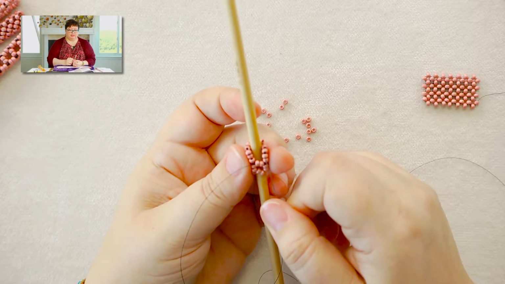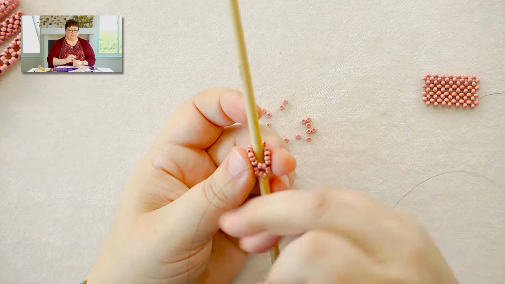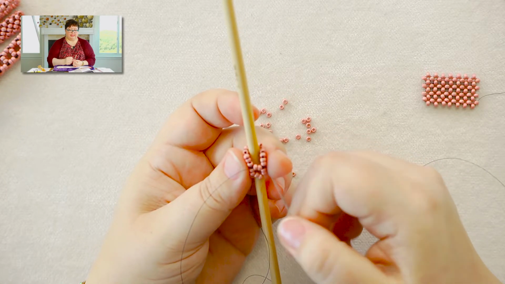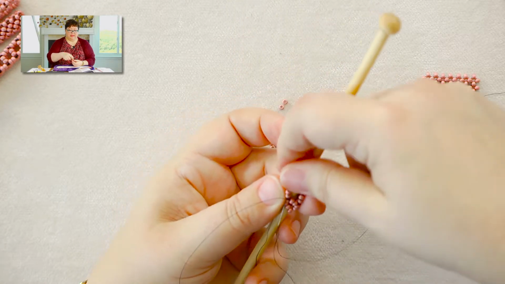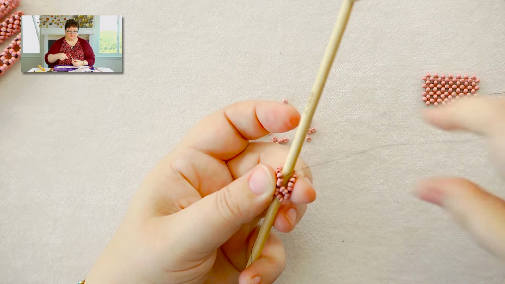So we've got the right wall, the floor, and the left wall. The only thing that we need to add is the ceiling up here. So I'm going to pass through these 2 beads on the left to get up to that ceiling.